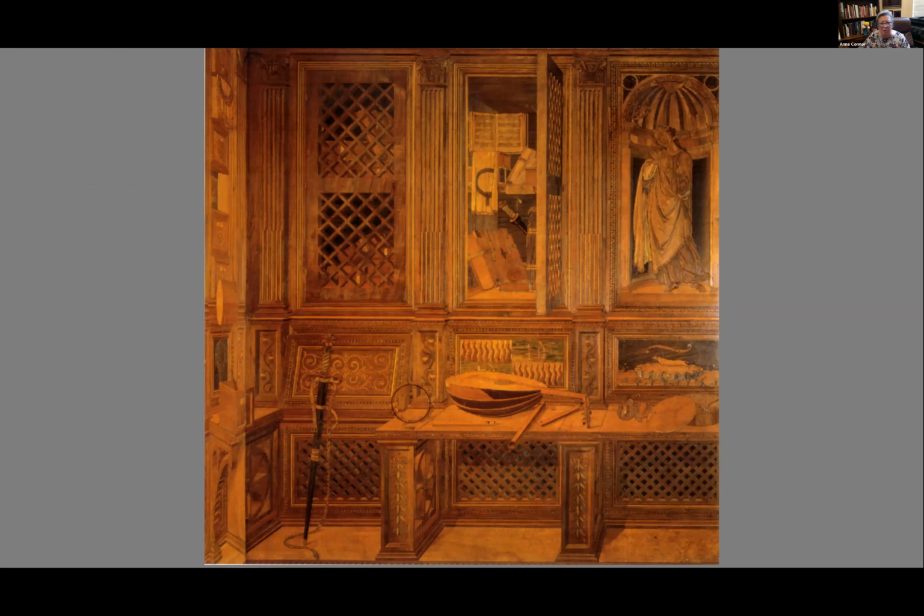Just a few examples for the pleasure of your eyes, where you can see this little seat there that is absolutely flush with the wood. So you just have a feeling.